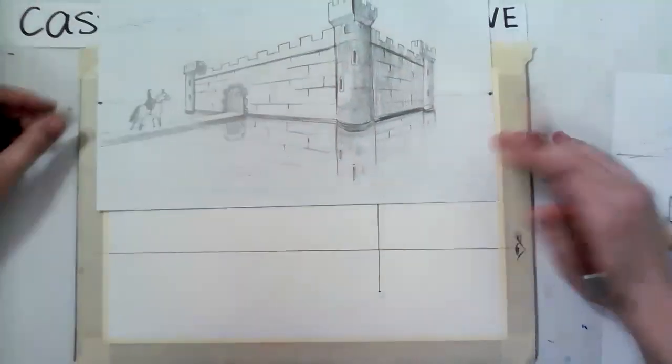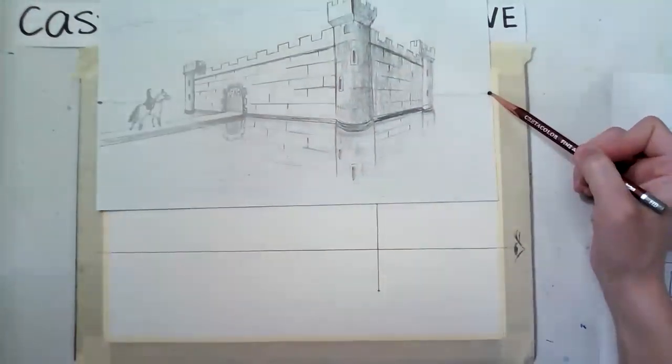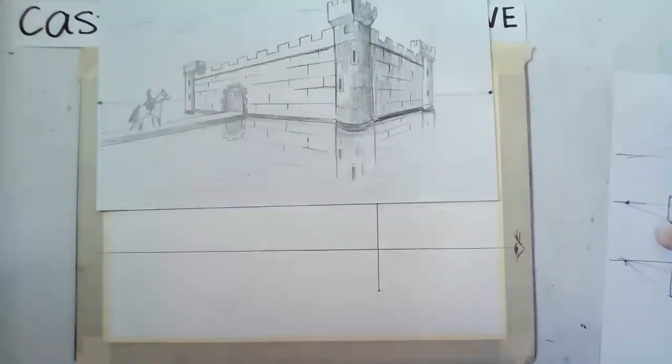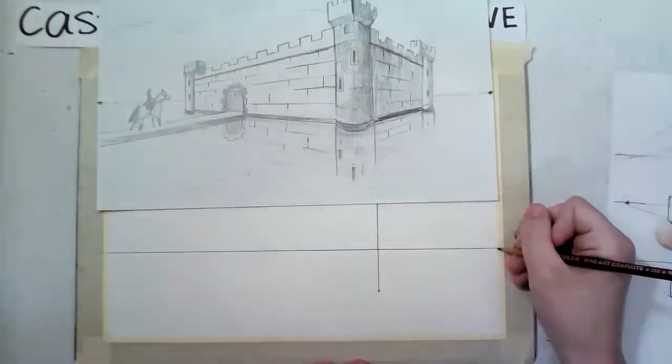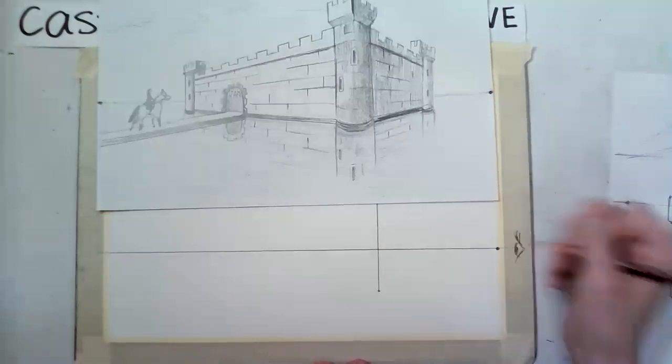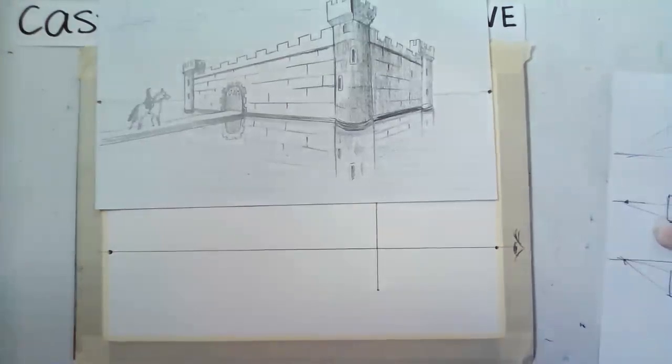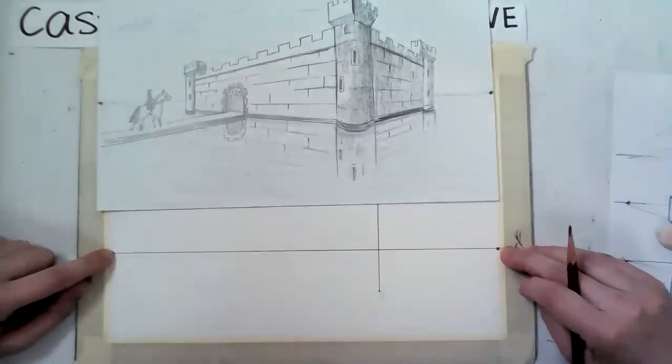And the next step would be putting these 2 vanishing points. Today we're going to put them on the edges of our paper. So just in the end, 2 vanishing points.